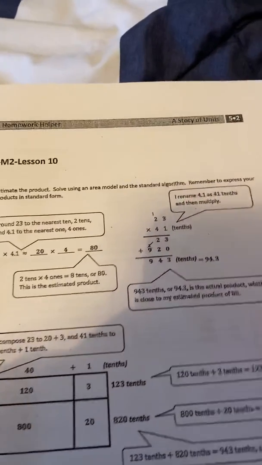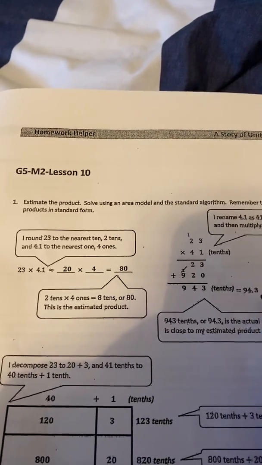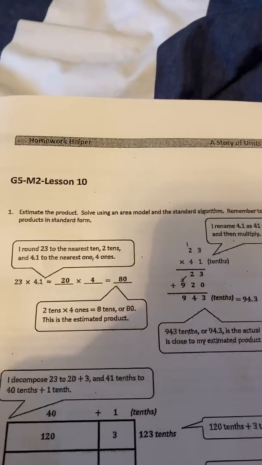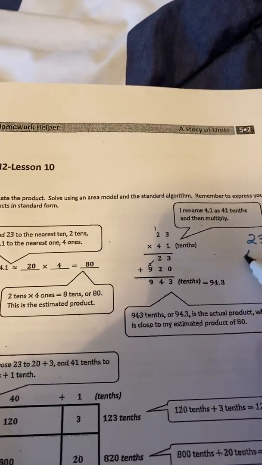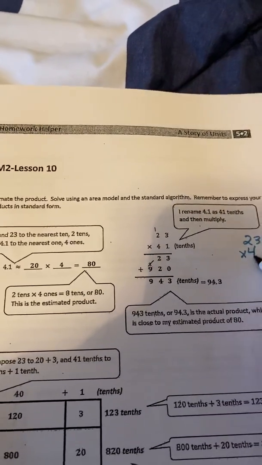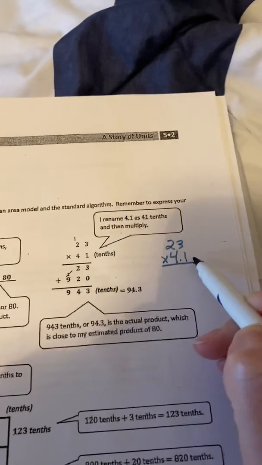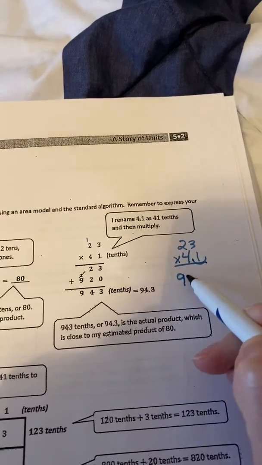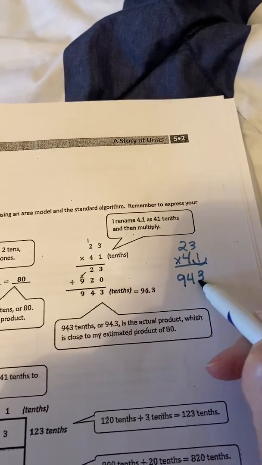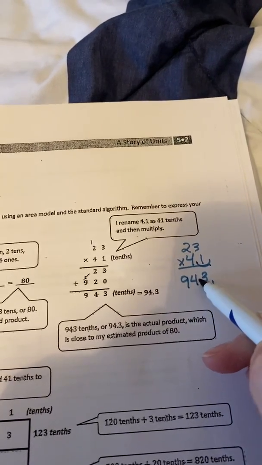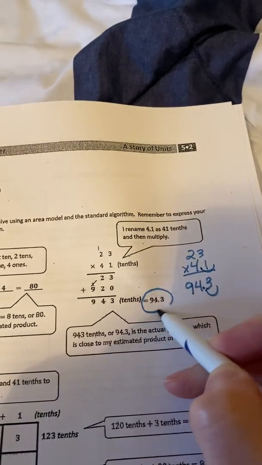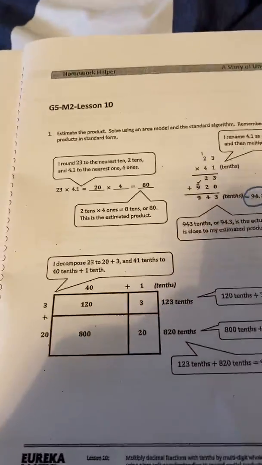Now, the final answer is when you add that decimal back in. So, just a reminder, it was 23 times 4.1. So, the decimal is 1 spot over. So, your answer, the 94, you're going to go ahead and put a decimal 1 spot back over into the answer, making it 94.3.